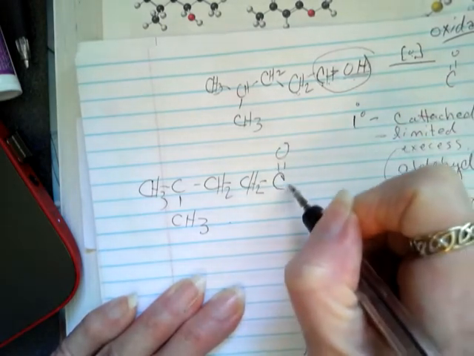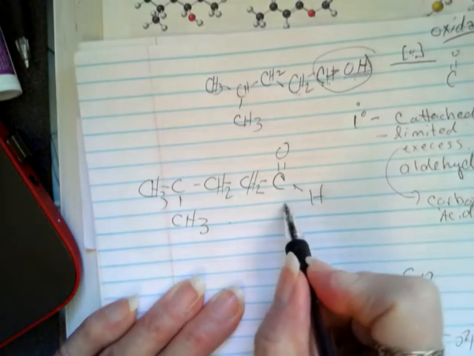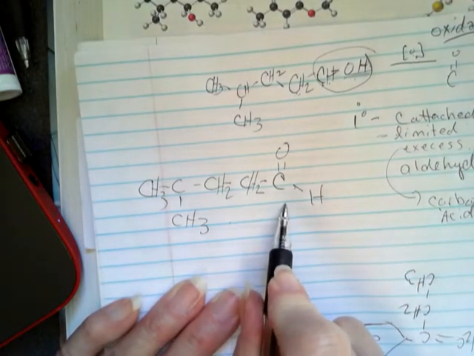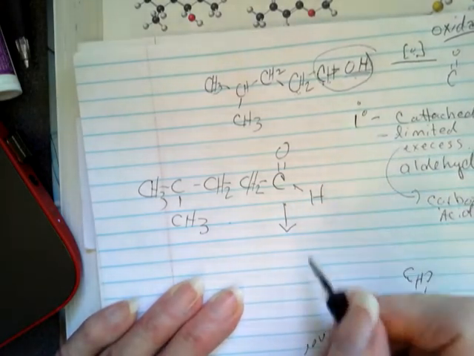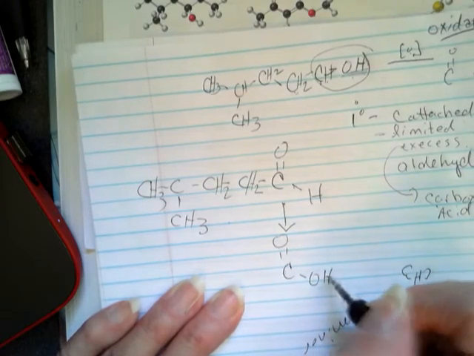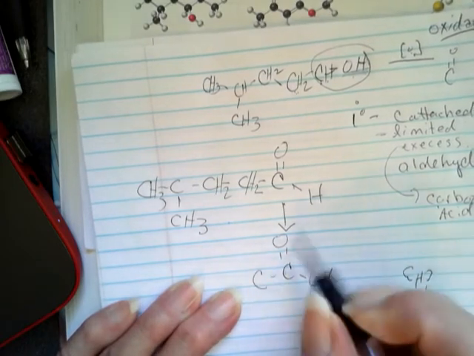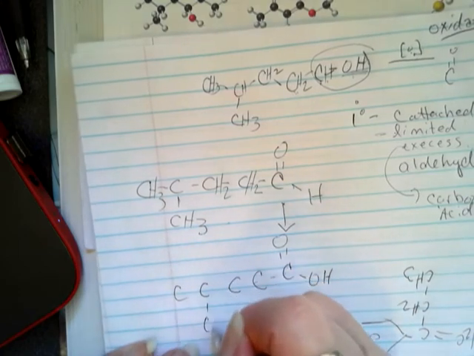I would indicate that you know first you would get this aldehyde, and then if there's enough, you would get that carboxylic acid. 2, 3, 4, 5.